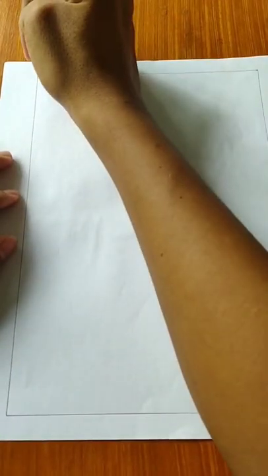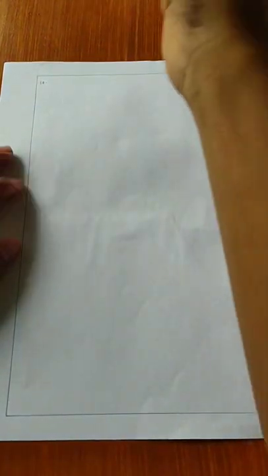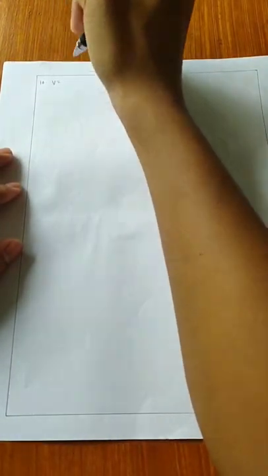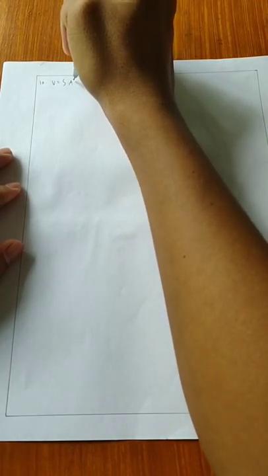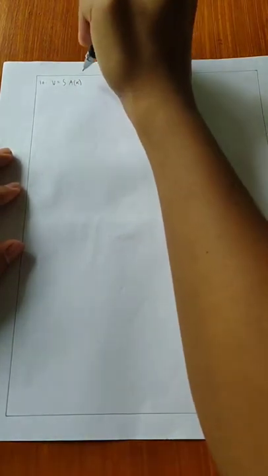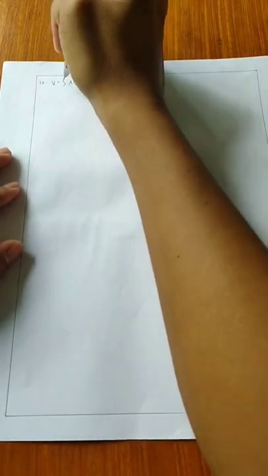So in analyzing problem number 10, we will use the formula: volume is equal to the integral of the area of the cross section, A(x) dx, from a to b.